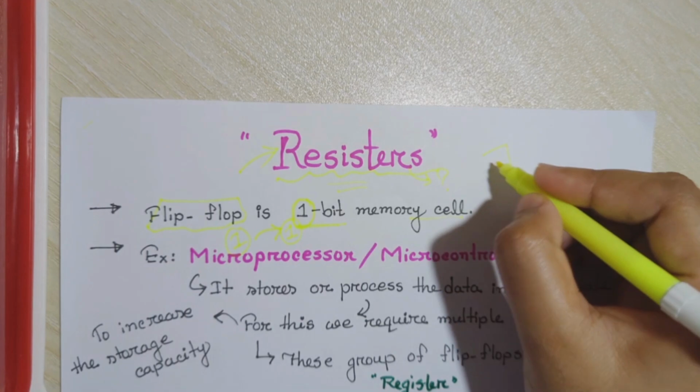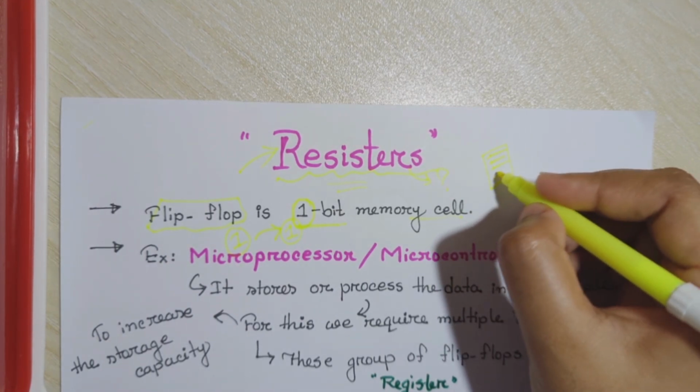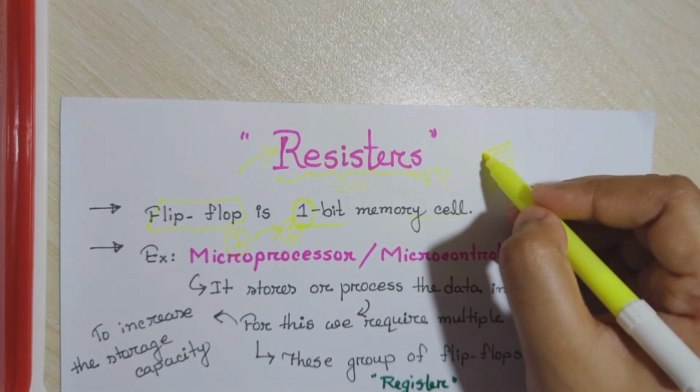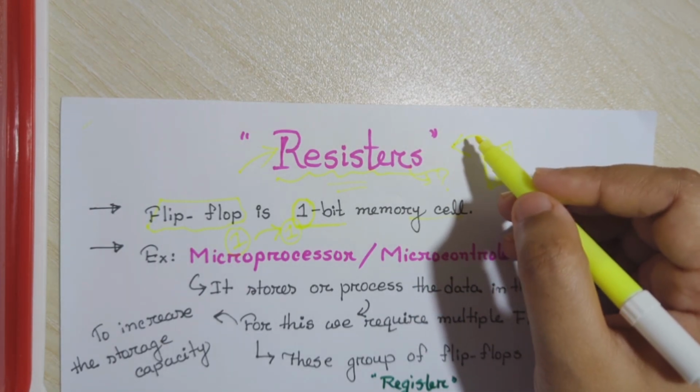A register is a group of flip-flops. Suppose there are many flip-flops present here, and this group of flip-flops is called a register. Let's see why we use this register.